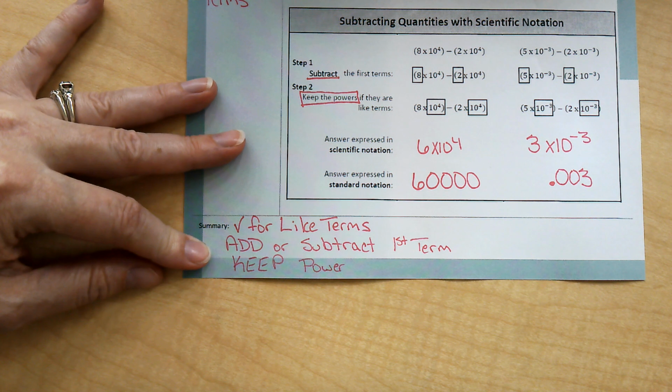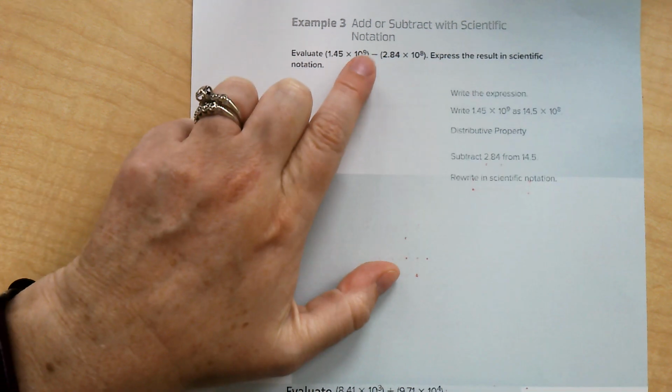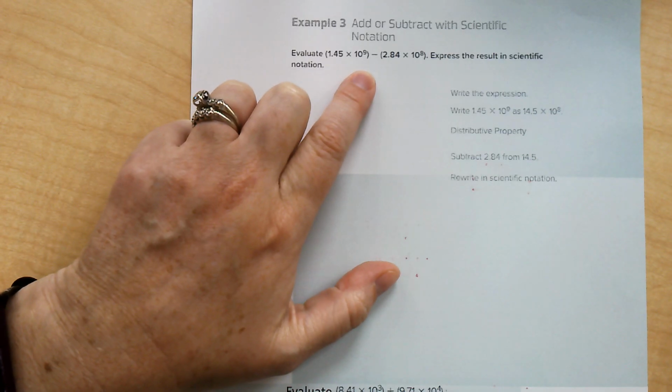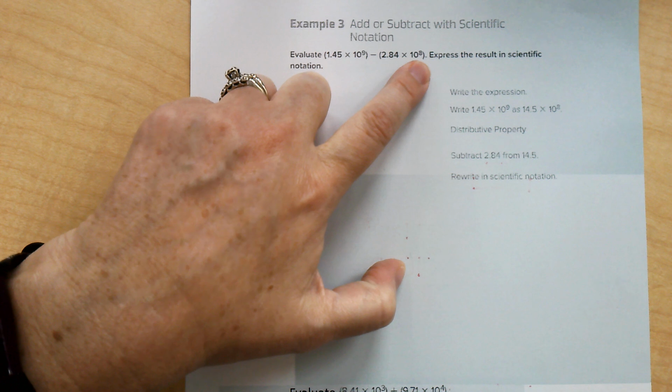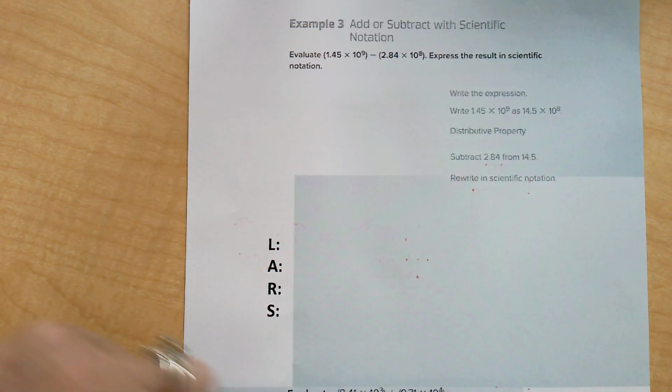All right, when you're done, flip the paper over, and let's now talk about unlike terms. All right? So we look at this top example and we see our first term, the exponent is 9, and we look at the other term and the exponent is 8, and 9 and 8 are not alike. So let's talk a little about not like terms.